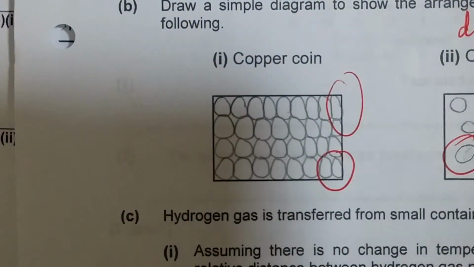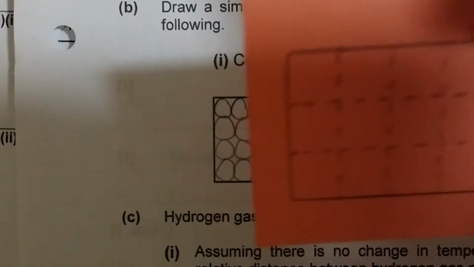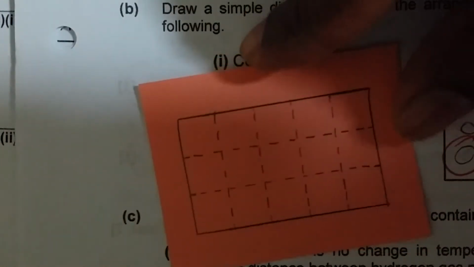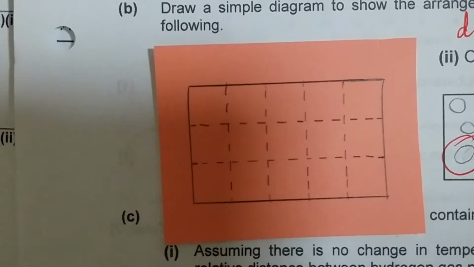If you really have a lot of problem in drawing identical particles, I suggest you use a dotted diagram like this. A given container you can divide into compartments, and in each compartment you are supposed to show just one particle. In this way, you can make sure that your particles are identical.